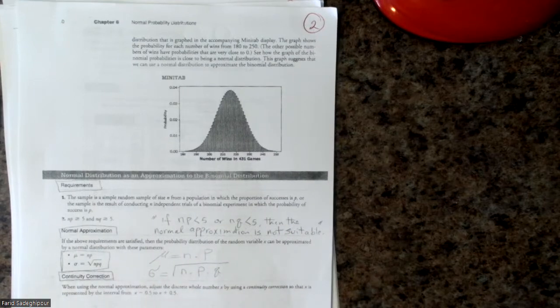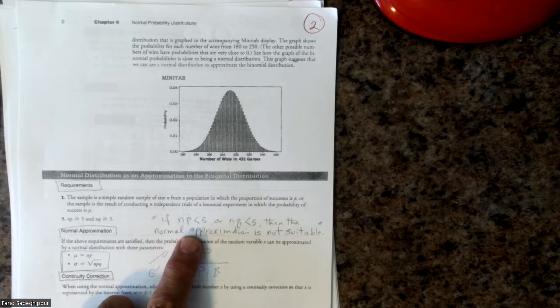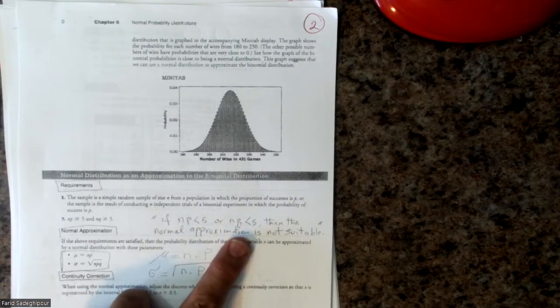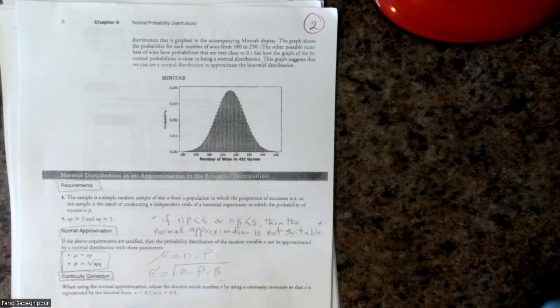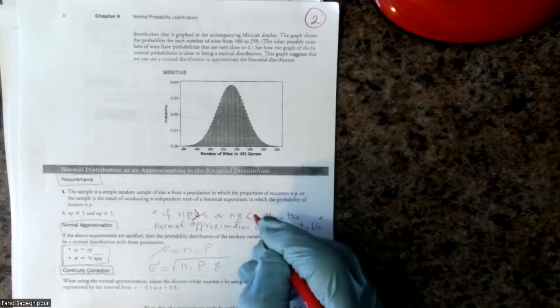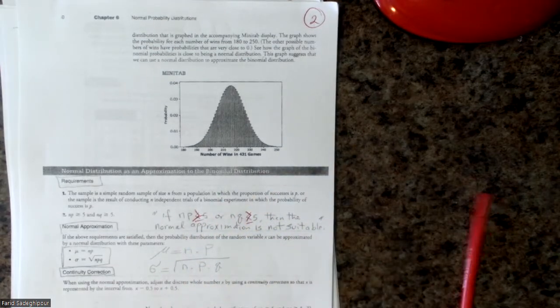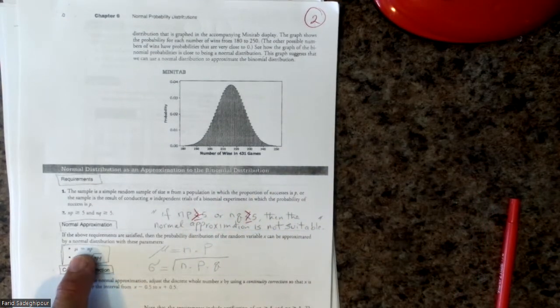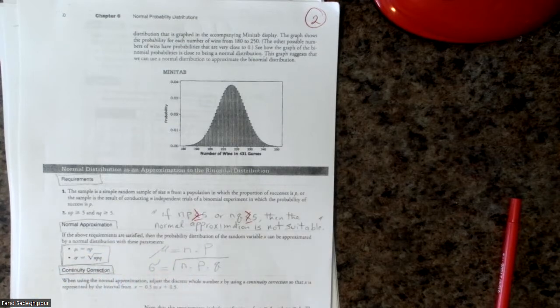The conditions of using the normal distribution as approximation to binomial are, first of all, we have to make sure that n times p and n times q both are greater than or equal to 5. And then the mean is n times p, and the standard deviation is radical npq.